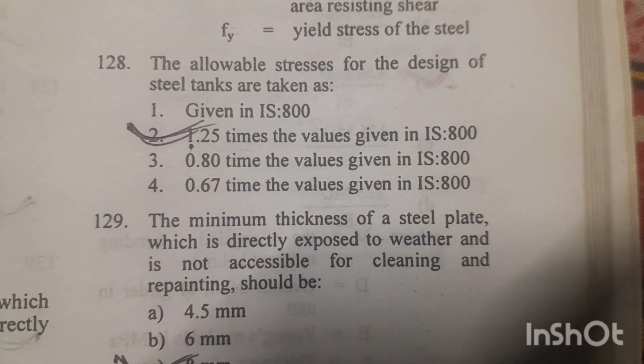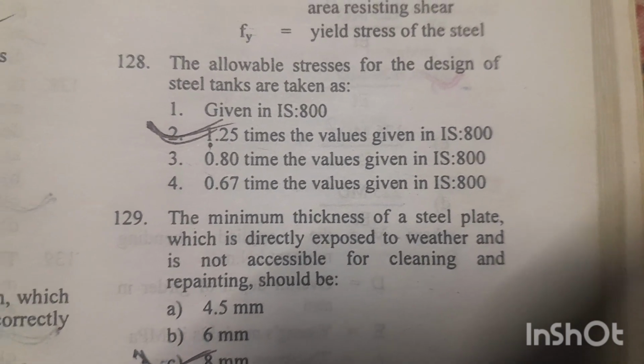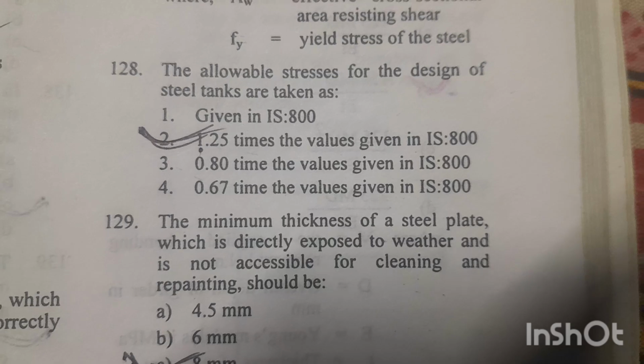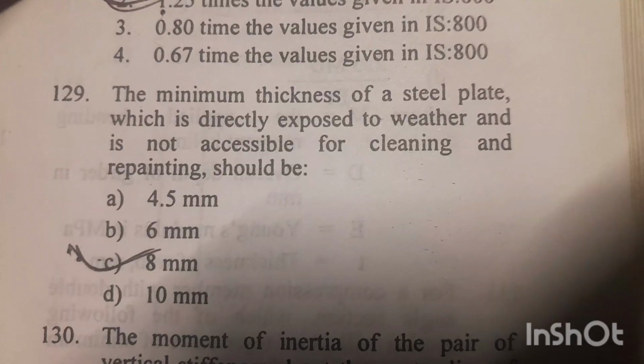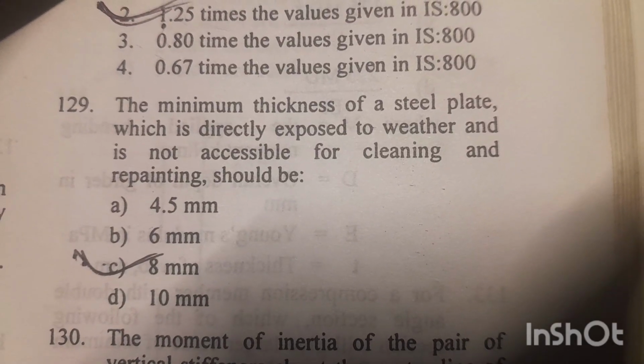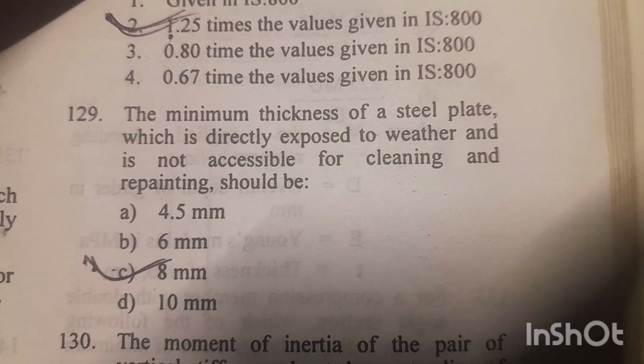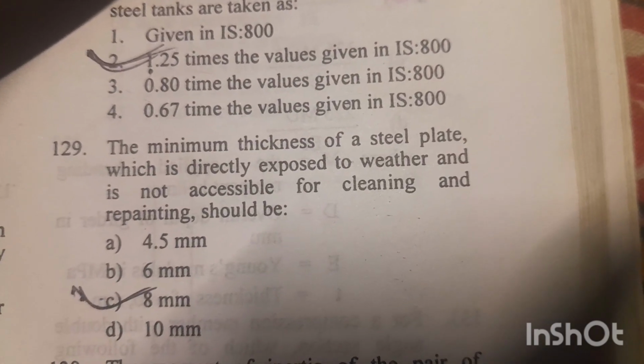The allowable stress for the design of steel tanks are taken as 1.25 times the value given in IS 800. Option 2 is correct answer. Question number 129. The minimum thickness of a steel plate which is directly exposed to weather and is not accessible for cleaning and repainting should be 8 mm. Option C is right answer.